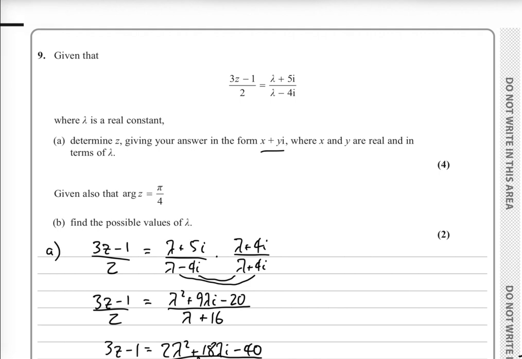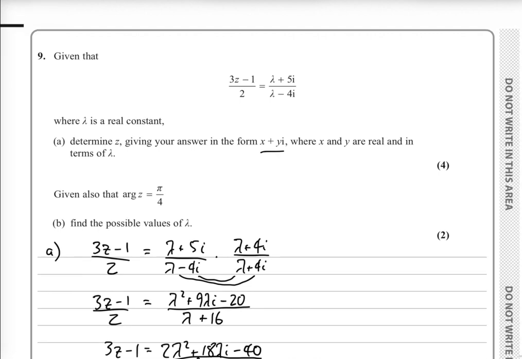That was part A. Given also that the argument of z is equal to pi by 4, find the possible values of lambda. Now it's easy to immediately think that inverse tan y over x is equal to the argument of z.